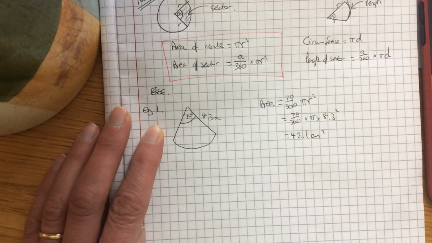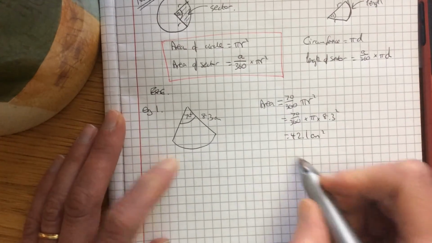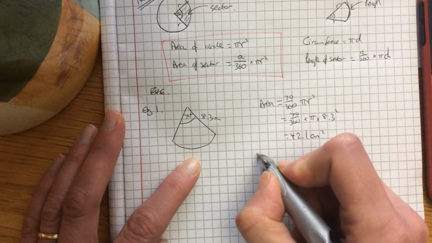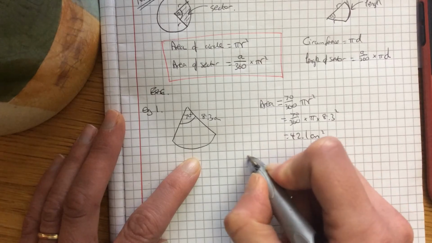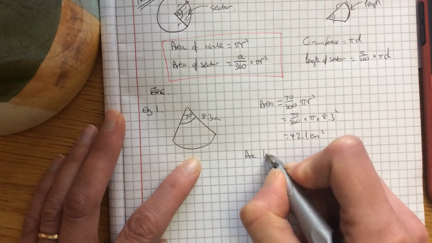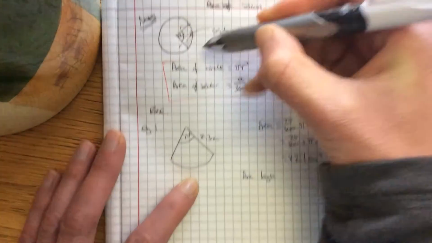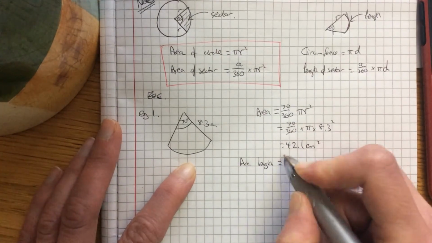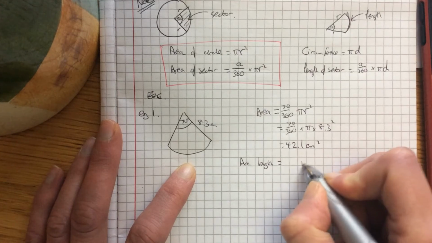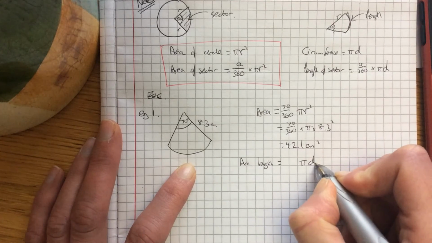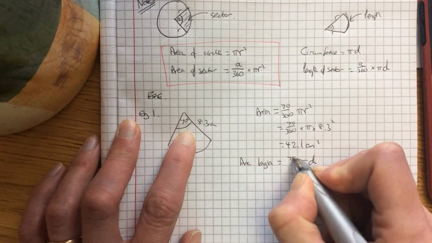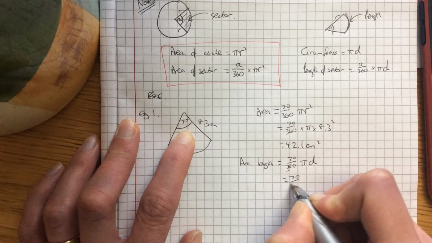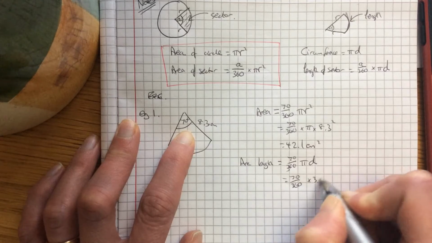Now, if I wanted the length of the sector, so let's do this. Sometimes it's called the arc length, okay? So arc length, because an arc is a bit of the circumference, and I'm only finding a bit of the circumference. That's an arc length. So the circumference of a circle is pi d, but I don't have a full circle. I have got 70 degrees out of 360. So it's 70 out of 360 times pi.